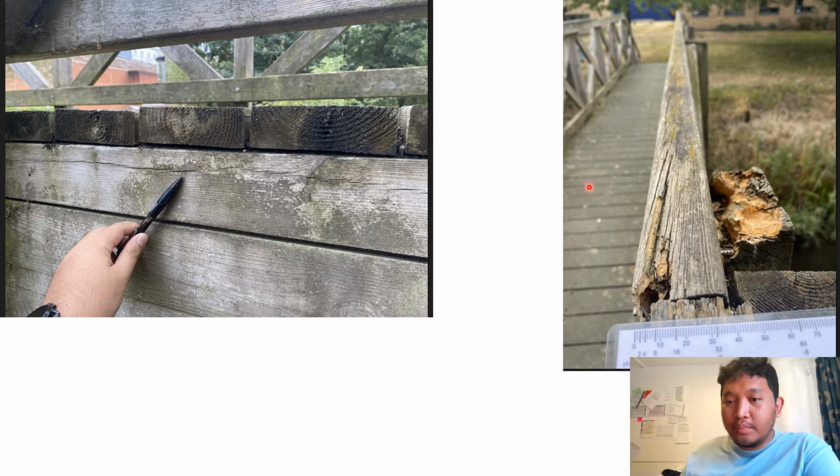My assumption is probably the hurricane that hit during January was the possible cause of this crack.